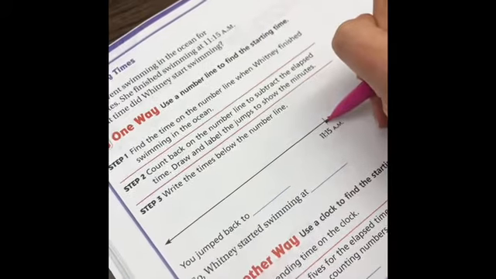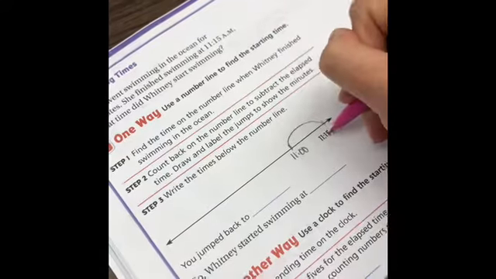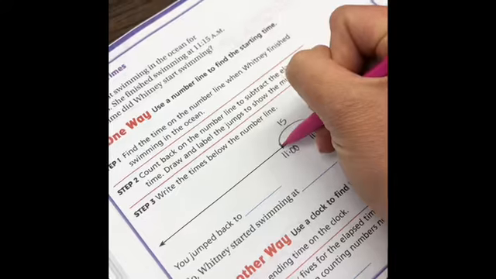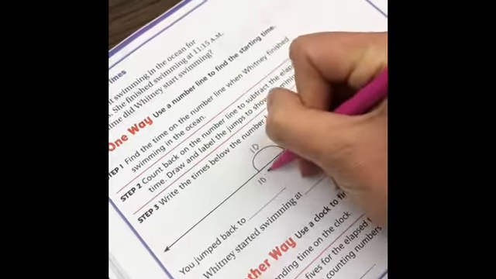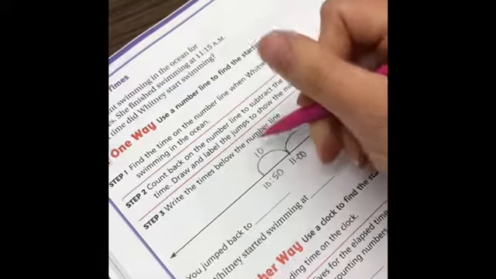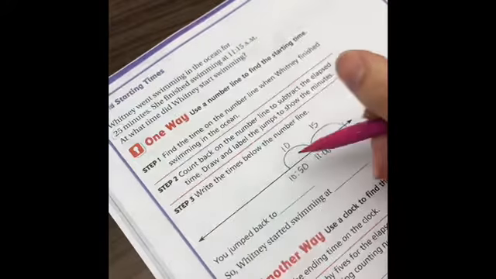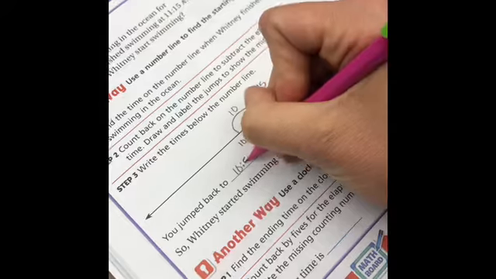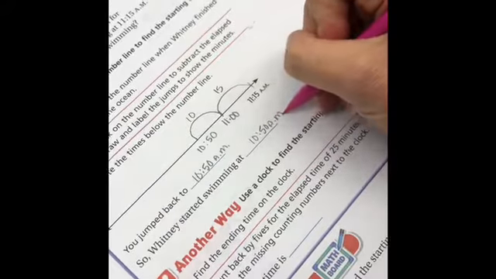So if you go back by 15, that brings you to 11, because 11:15 and then 11. And then if you go back again by 10, that brings you to 10:50, and 15 and 10 together are 25, so you know you went back 25 minutes, and so 10:50 is the time that she started. So you jumped back to 10:50, and that's a.m. So Whitney started swimming at 10:50 a.m.